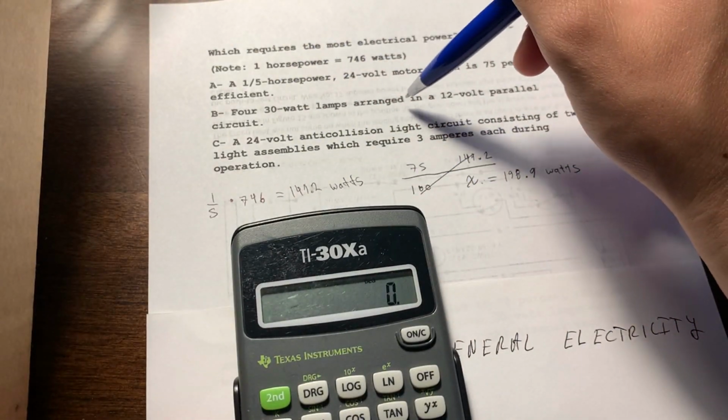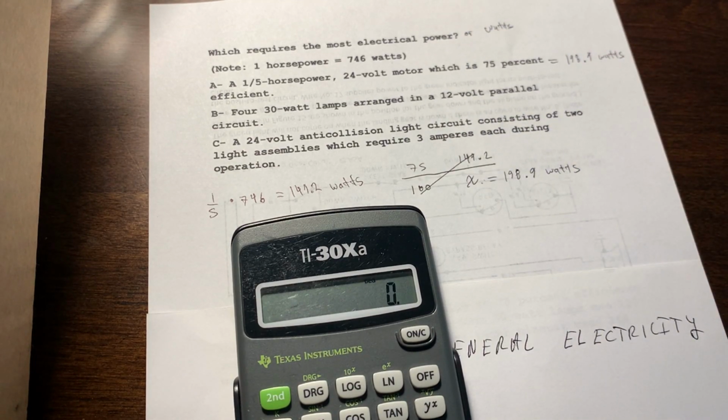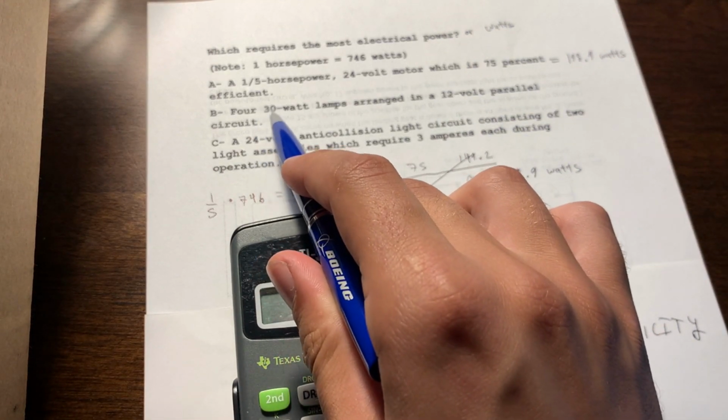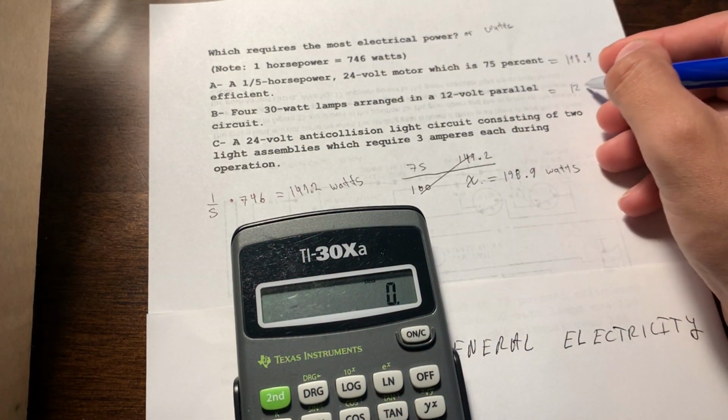4 30-watt lamps arranged in a 12-volt parallel circuit. So it already gives us the watts. All you gotta do is calculate the amount for 4 lamps. 30 times 4 gives you 120 watts.